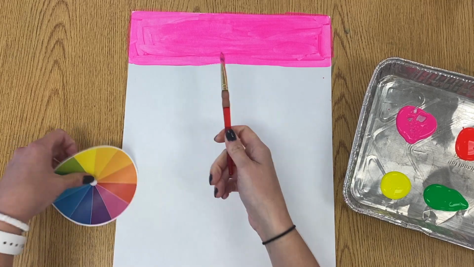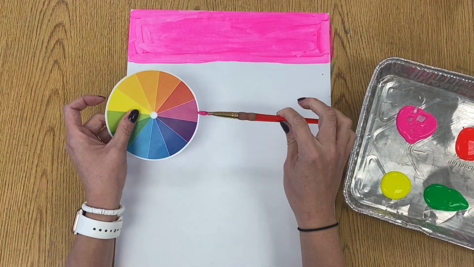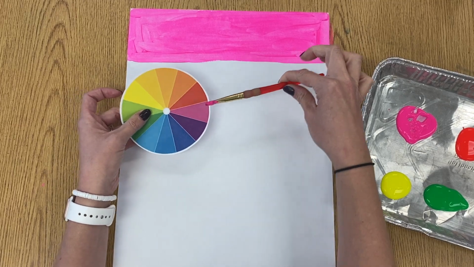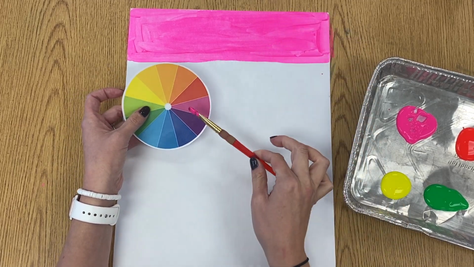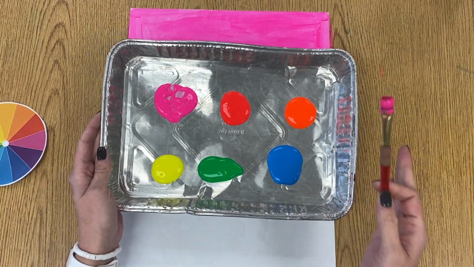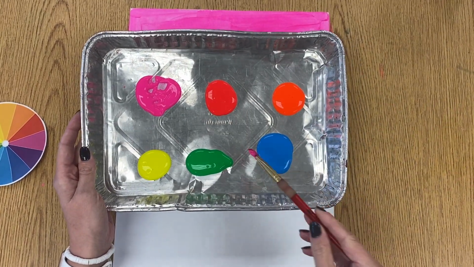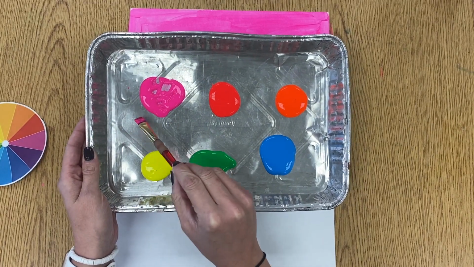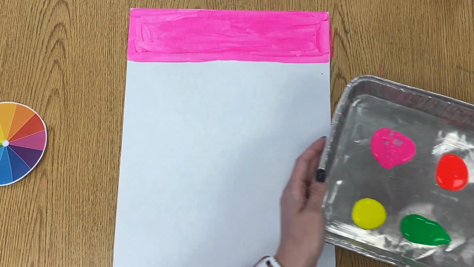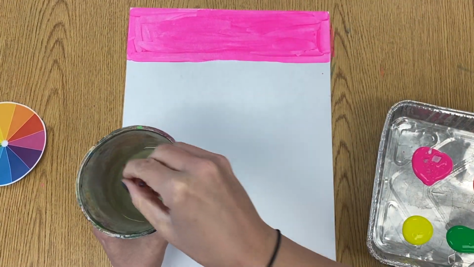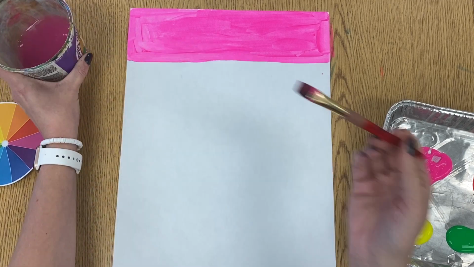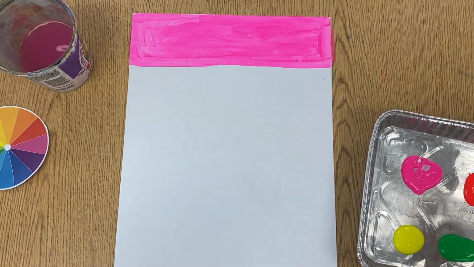Okay, so then I need to choose a color that is next to pink for my next color. So I could go to red, or I could go to purple. I don't have purple on my paint palette, so I could either make purple on my tray by mixing pink and blue, or I could use the next analogous color, which would be red. So always before we switch colors, we clean our brush. Okay, and then I'm going to do red for mine.